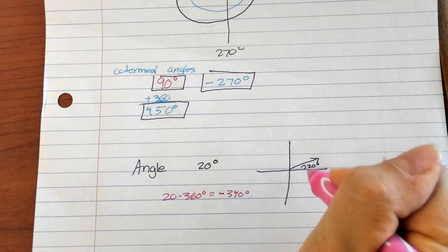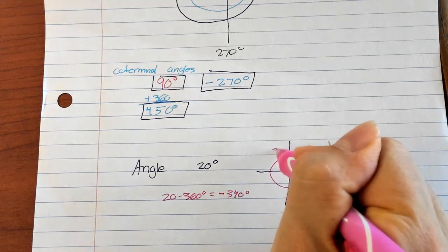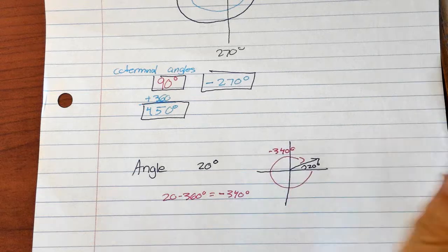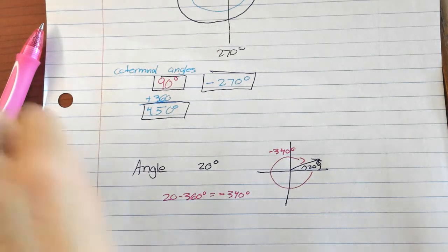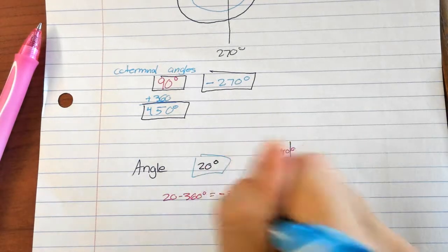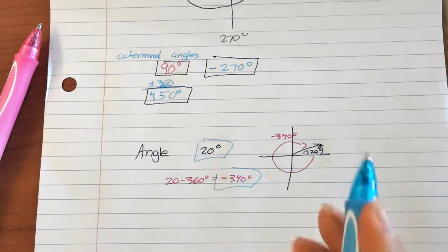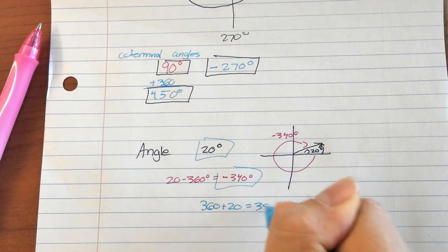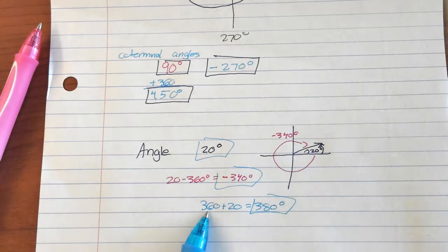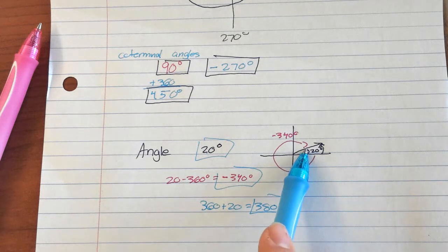So I can go this way, negative 340, or again, this way was just going that way, positive 20. So this and this are coterminal. Or I could have just taken the 20 and said 360 plus 20 is 380. That's coterminal. I went around a whole time and I added an extra 20 and I got to the same place.